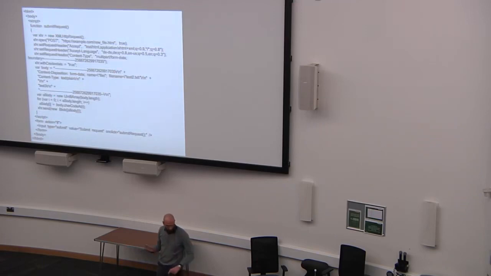So this is a proof of concept code for this file upload. What you see here is HTML, and here is the JavaScript, and essentially I create this multipart request with JavaScript. Here you can see where I put this attribute line, the content disposition line, which I couldn't do with the normal form.